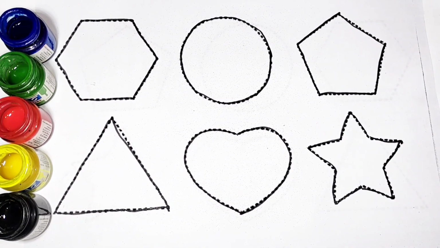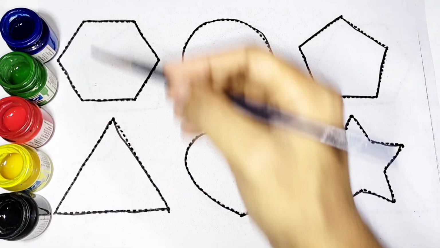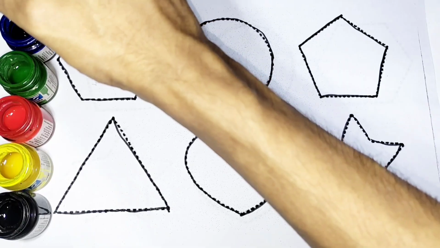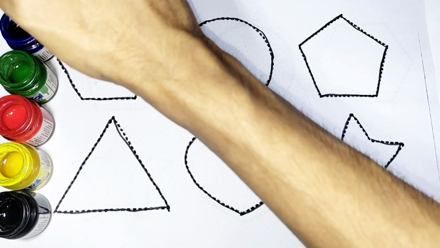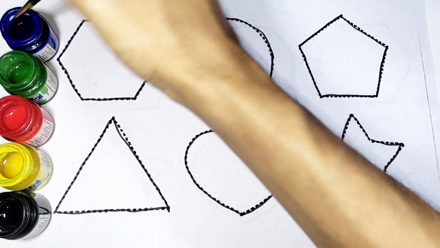Now we coloring 2D shapes. So kids, first we coloring the shape of hexagon, and now we mixing the color of blue. Now we are mixing blue color.